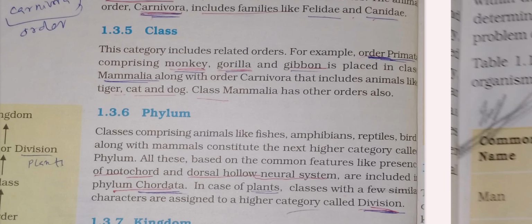This is called a phylum. Classes comprising animals like fishes, amphibians, reptiles, birds. Amphibia is a class. Reptile is a class. Bird, mammal. These are called phylum. These have a common feature like notochord.